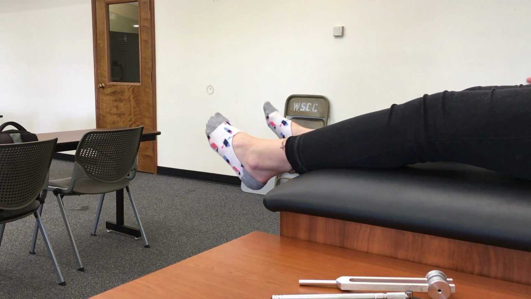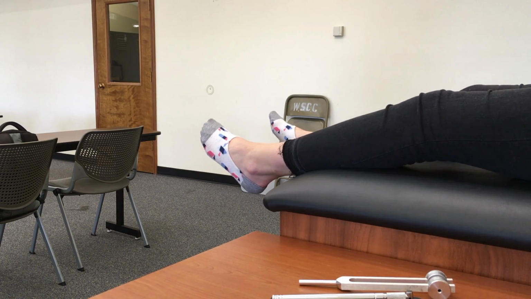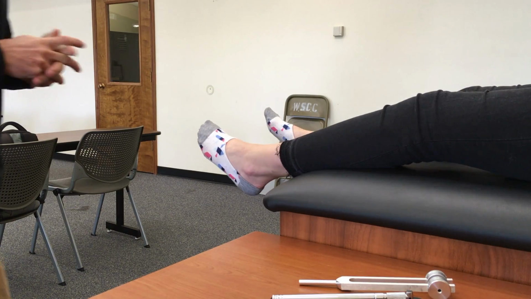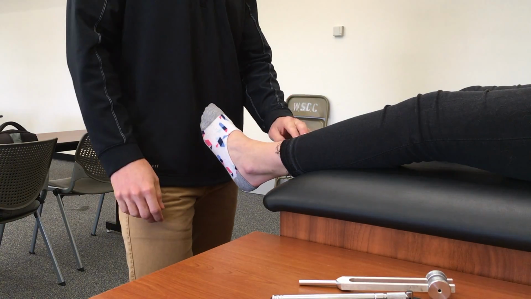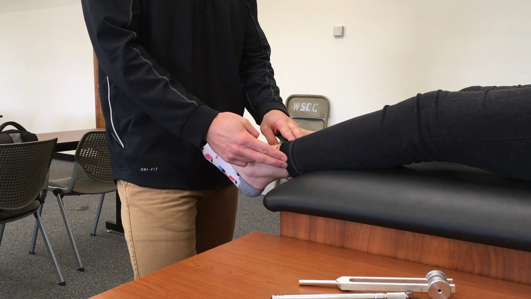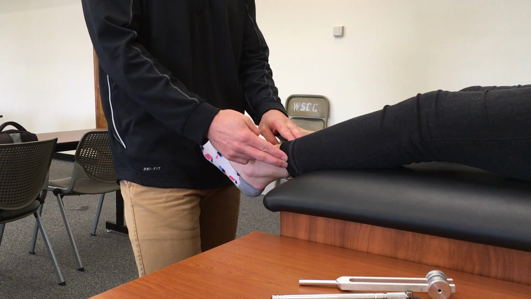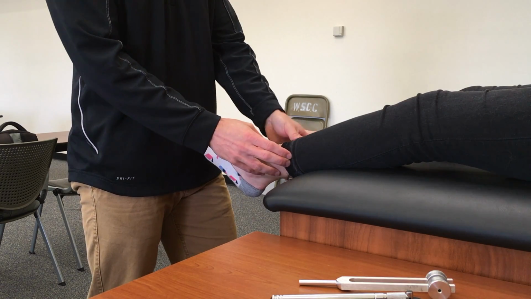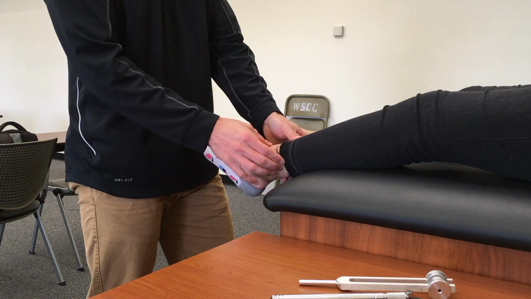So after we get into that 4-step test, then we're going to get into some palpation of some structures. Within the palpations, we're going to be looking at the tibial crest and the fibular crest, looking about 6 centimeters above the medial and lateral malleolus. Again, we're just looking to see if it elicits any pain.